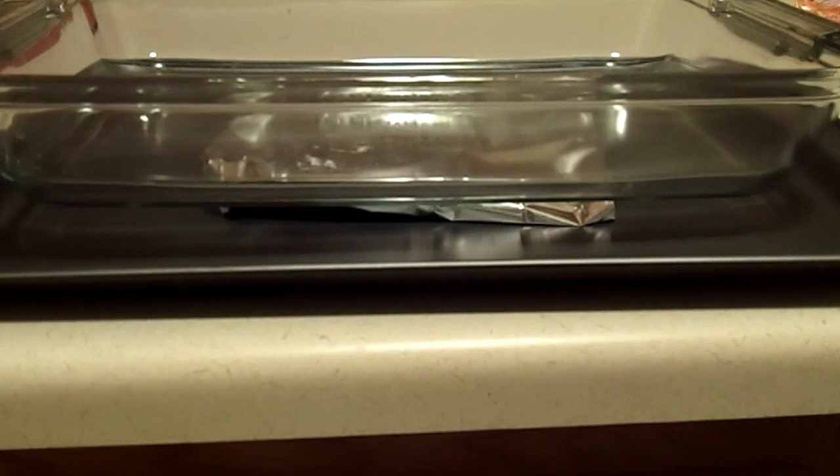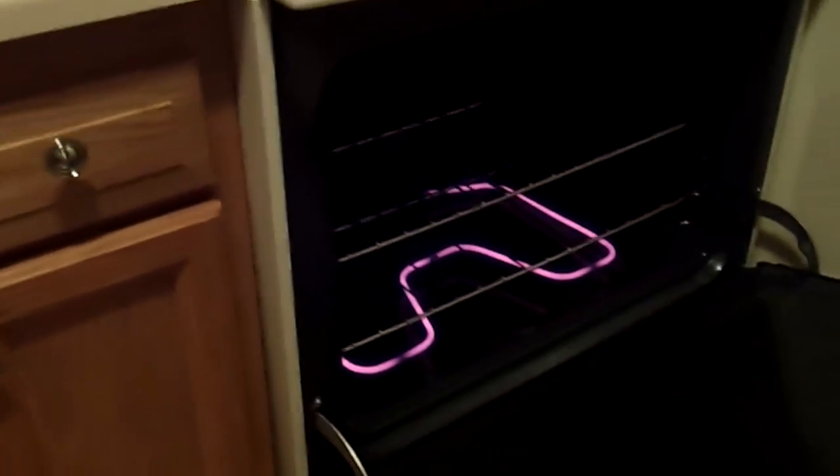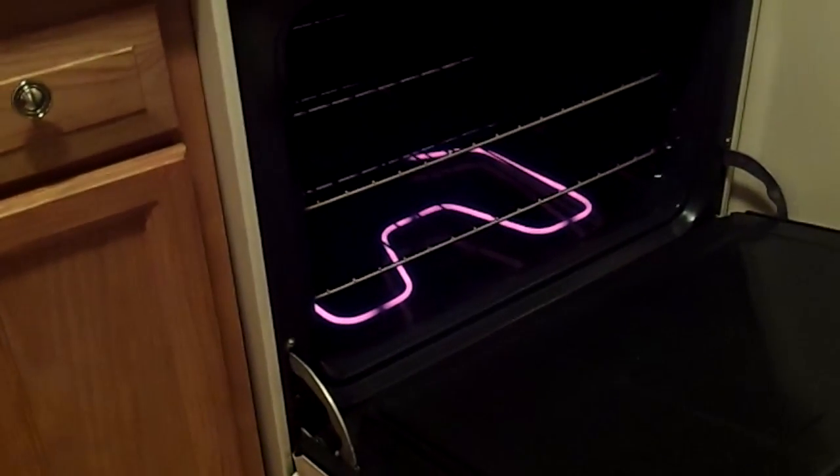In order to simulate the pressure, we will use a large casserole dish, which is rather heavy, in order to simulate that. Now we will take our entire contraption here and place it into the oven to be heated and pressured.